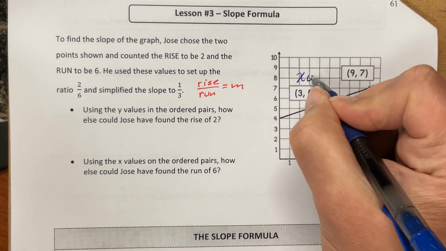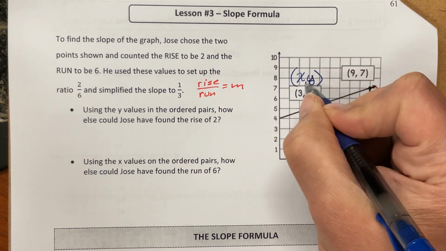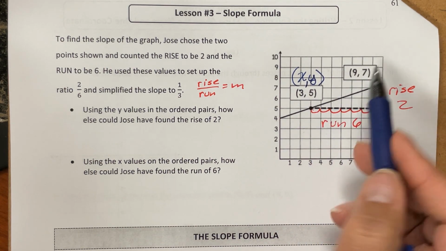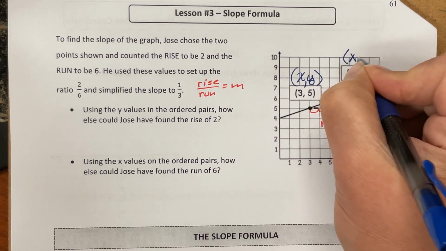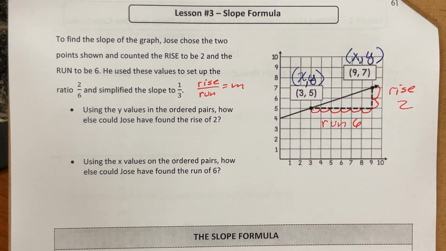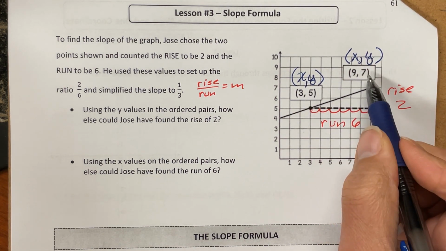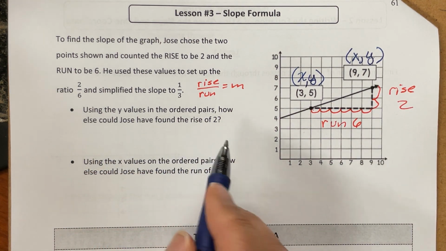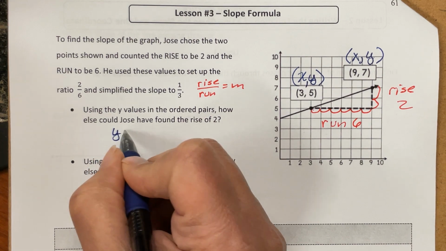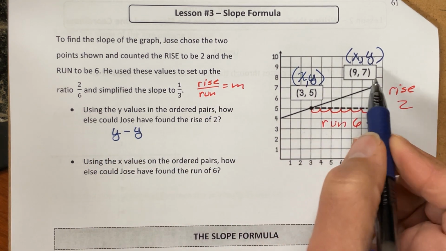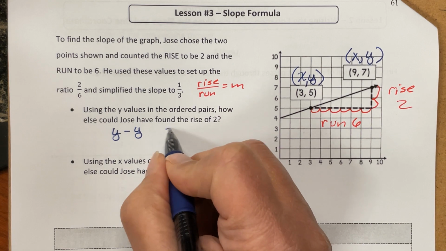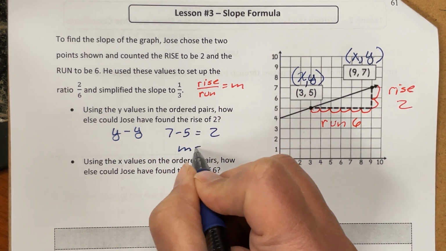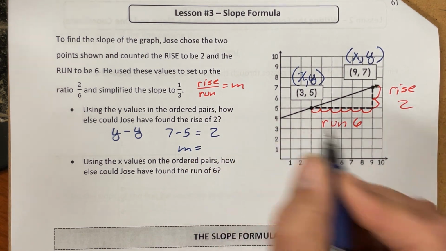X, y, each point is an x and a y. This point is x and y also. But to get the rise, I just want to look at the y's. I want to look at the 5 and the 7. So using the y values in the ordered pair, how else could I? Well, I could do y minus y, which in this case would be 7 minus 5, to get a slope of 2. So m would still be, sorry, not m.